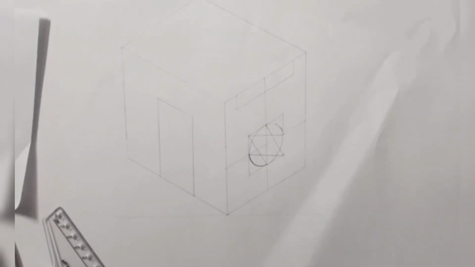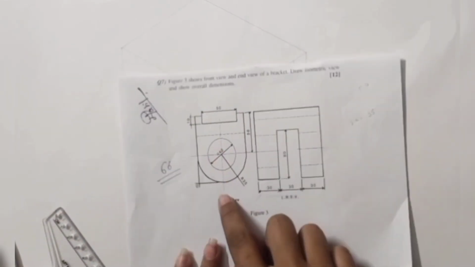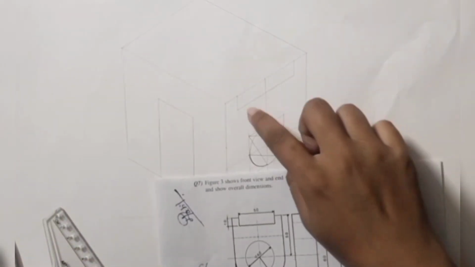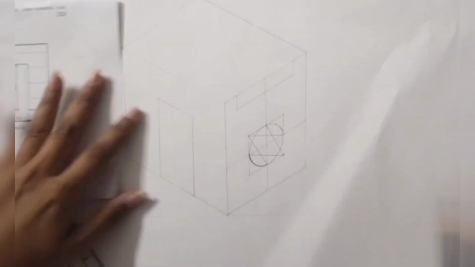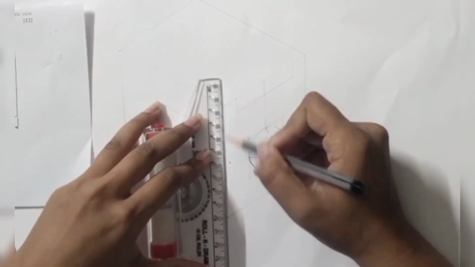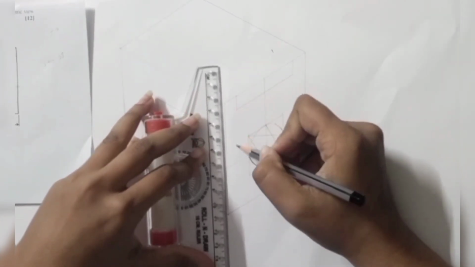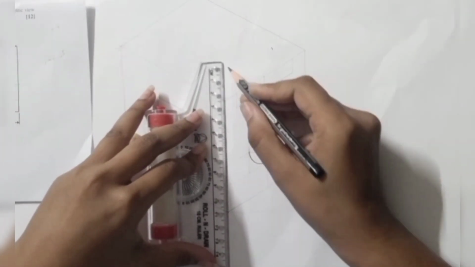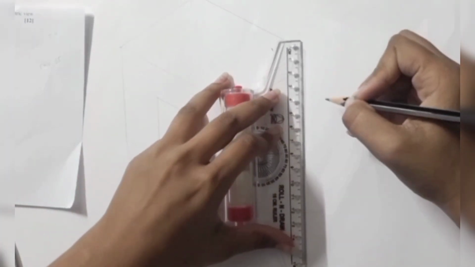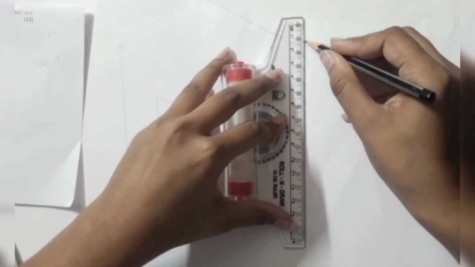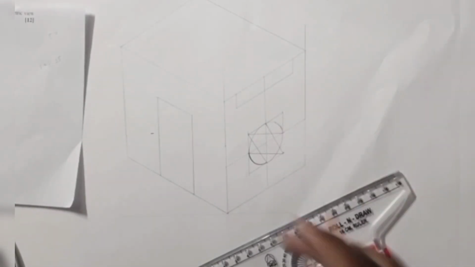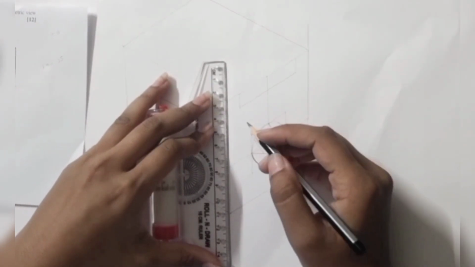Now this circle is ready. For making this half circle, we again need to develop a rhombus over here. By developing a rhombus again, upward this line is 35. From here, 70 again upward. From this also by taking 7 upward, like this. So now we will take half of 70 here, half of 70.